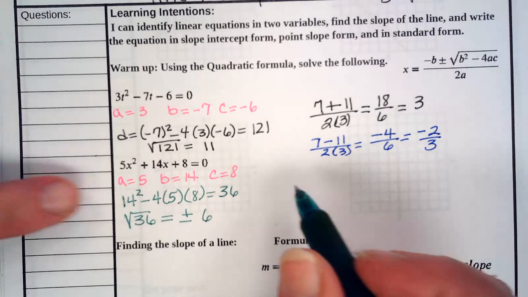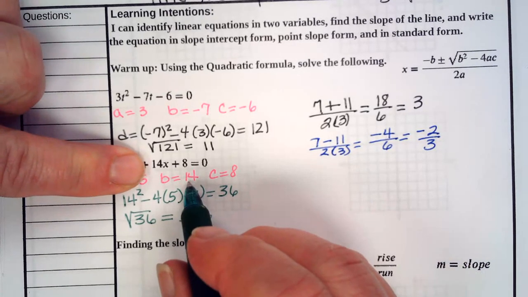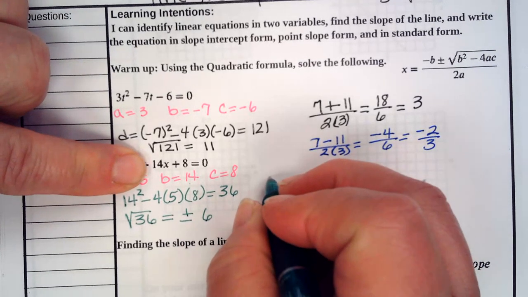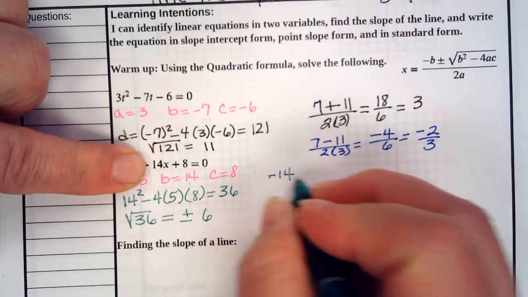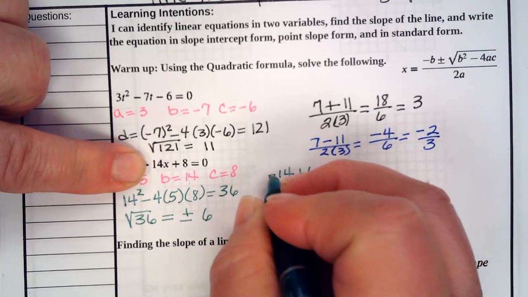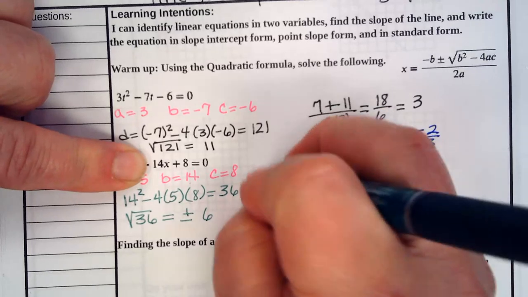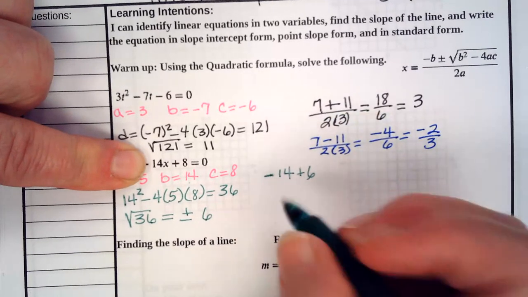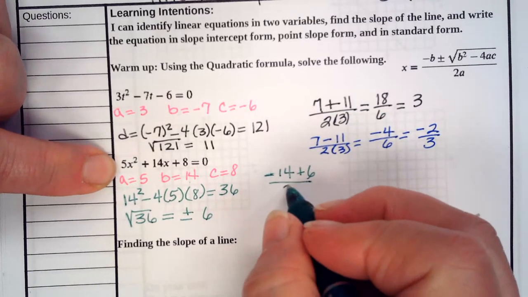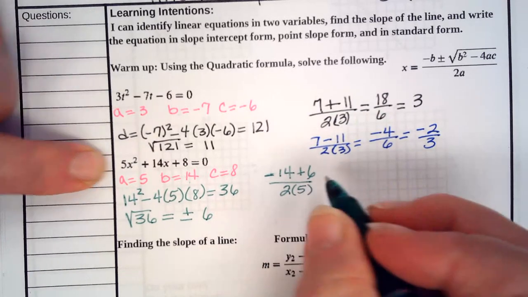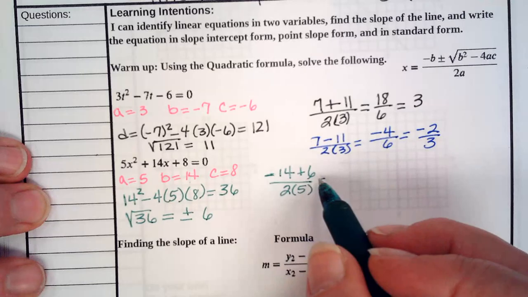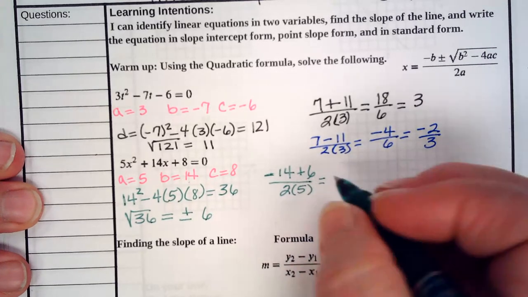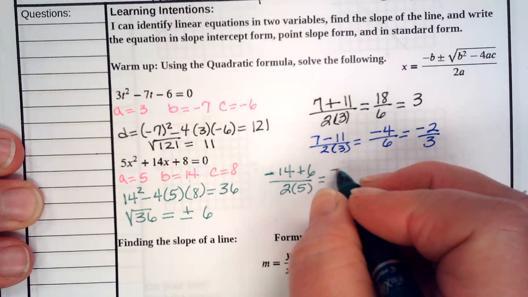Apply the rest of your formula. What is the opposite of B? The opposite of 14 is -14. Plus 6. All over 2 times 5. -14 plus 6, they're opposite signs, so I subtract. 14 minus 6 is 8.